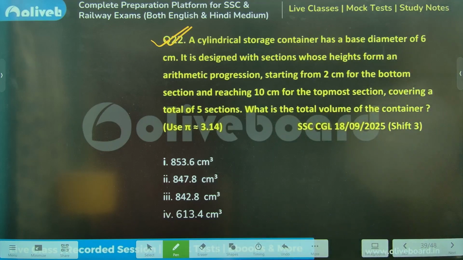A cylindrical storage container has a base diameter of 6. So radius is 3. It is designed with sections whose heights form an arithmetic progression.